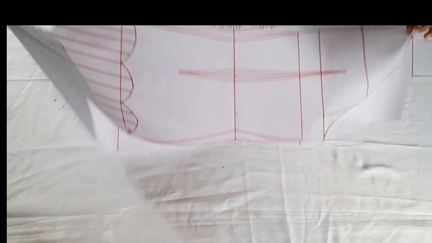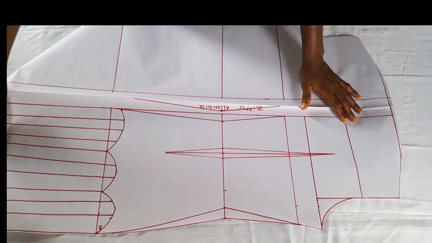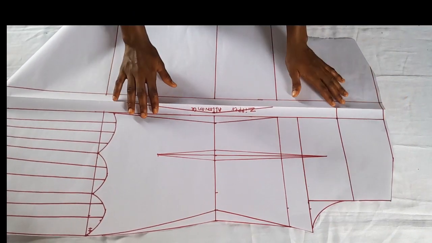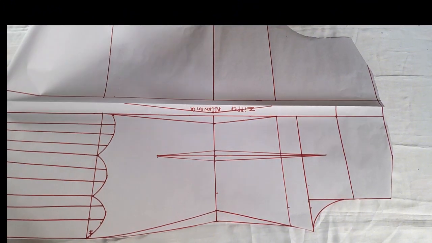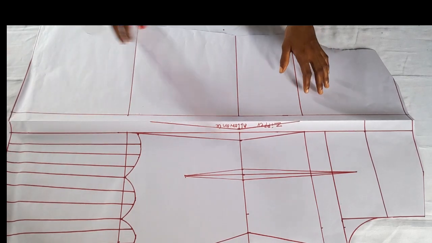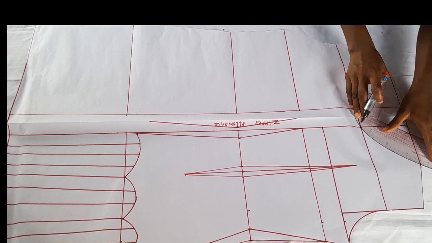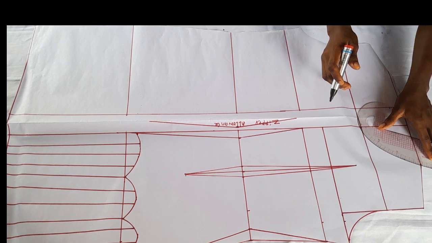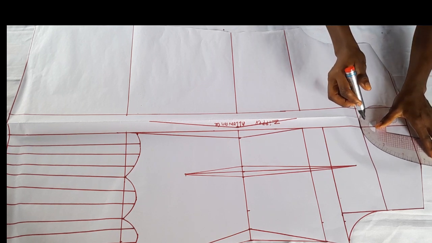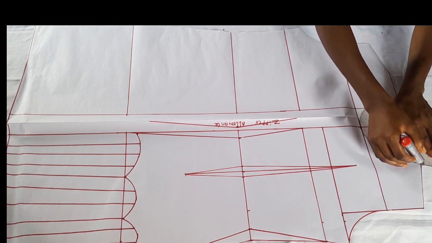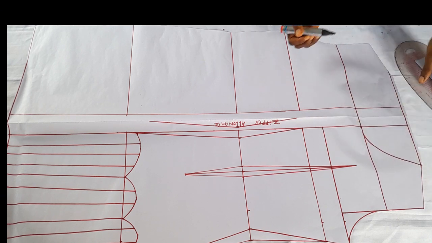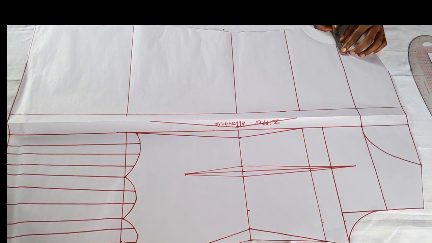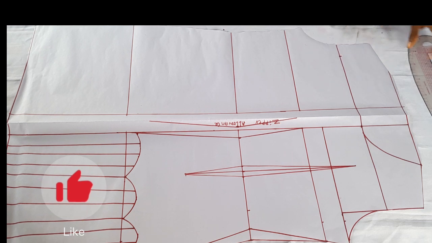So guys, I'll go ahead and open this up. Then here I'll go ahead to create my asymmetric neckline for my back pattern. Then I'll go ahead and curve for my neckline. Then also remember to go in here from armhole by 1.5 inches.